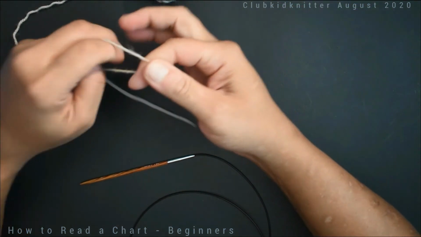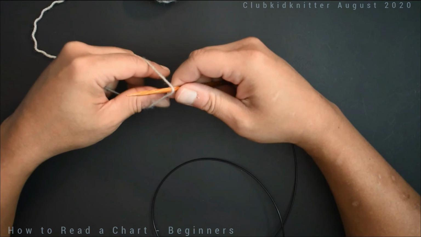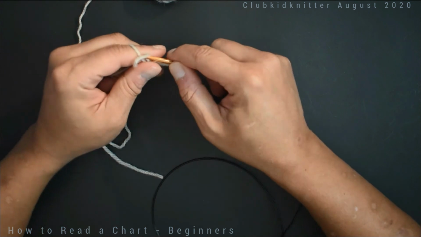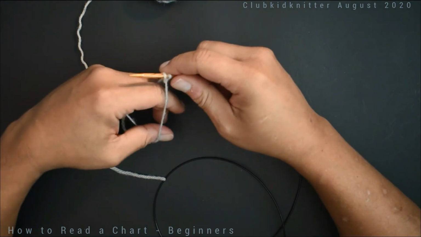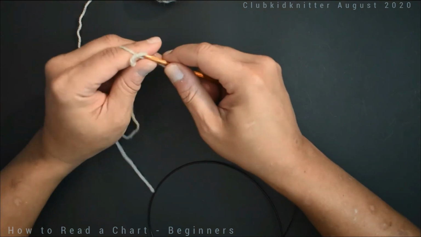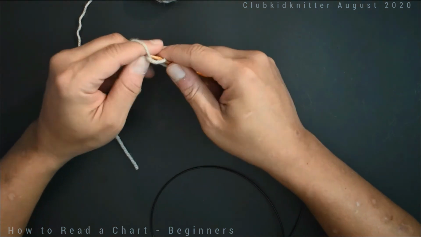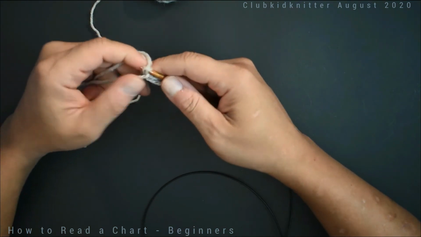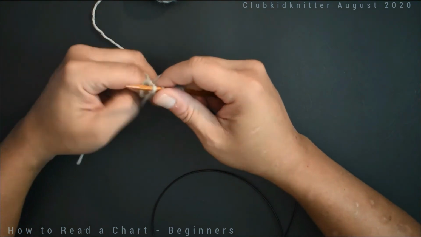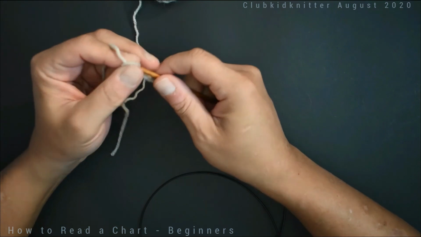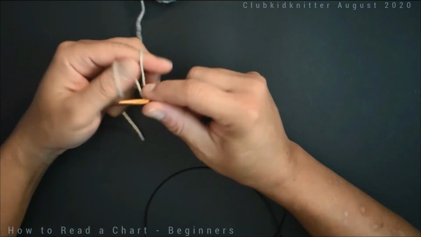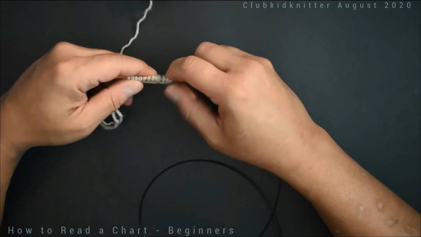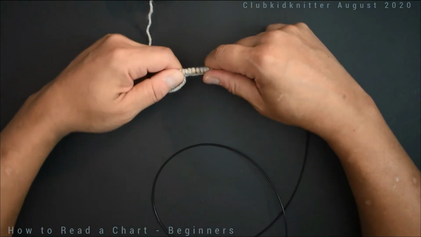For this, I am going to be doing the long tail cast on. I begin by just putting a loop onto my knitting needle, and I am casting on a total of 12 stitches. All right, 12 cast on stitches.